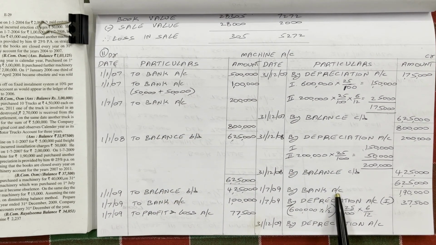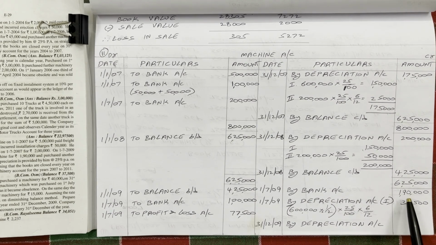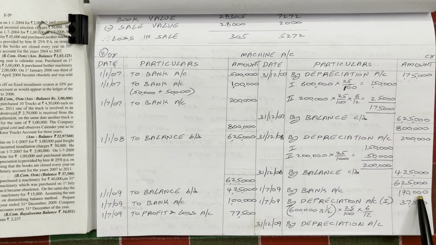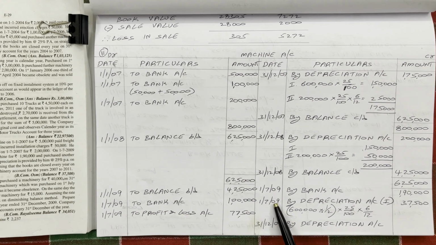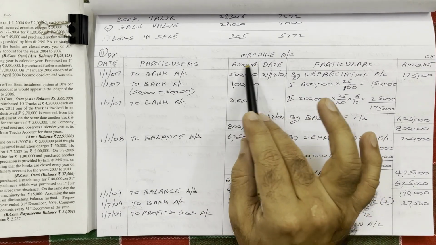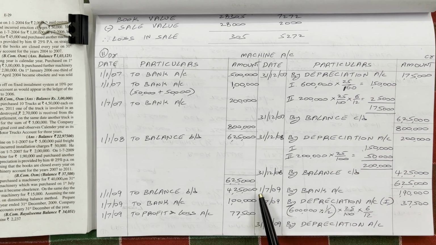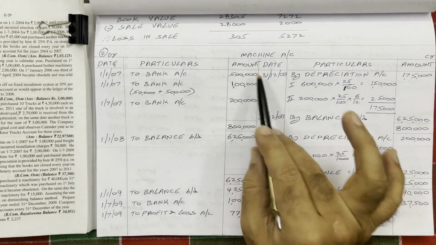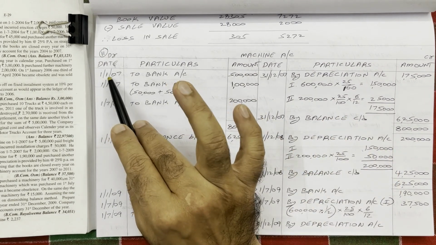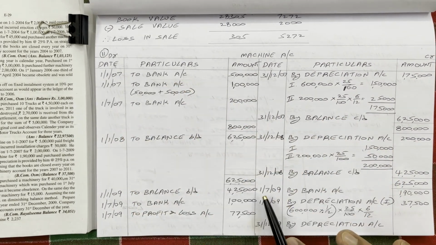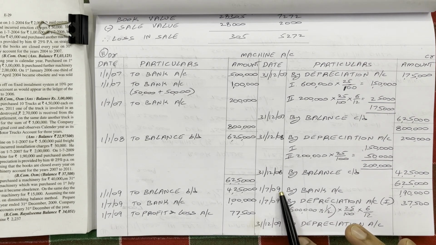So by bank account. In the question it is given that they sold this first asset for 1,90,000. Write down that amount. And up to this date, we used this half asset. Total asset value is 6 lakh. Of that, a half asset is sold on 1st July 2009. So this half asset is nothing but 3 lakh worth asset. From 1st January 2007 to 1st July 2009 we had it.